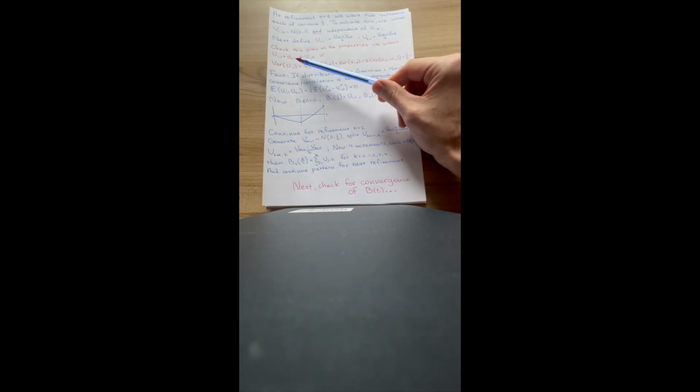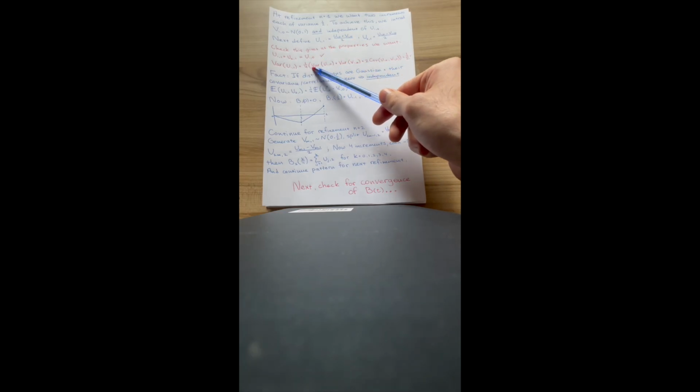Next, we want to check that the variance of each of these new increments, which we constructed by splitting the interval in half, satisfies a variance of 1/2. So the variance of U_{1,1}, we can just write that out. The variance is a quadratic operator, so 1/2 goes out of the variance squared, so it's 1/4 times the variance of U_{1,0} plus the variance of V_{1,0} plus 2 times their covariance.